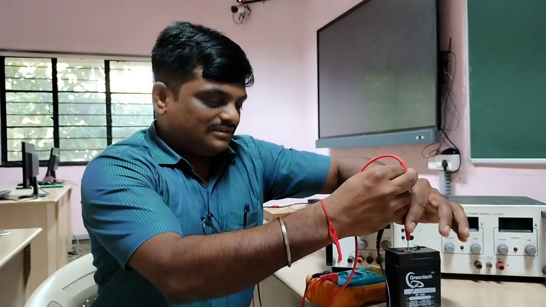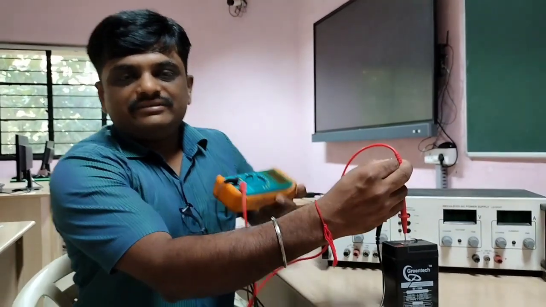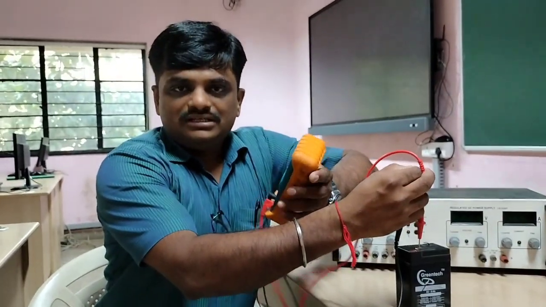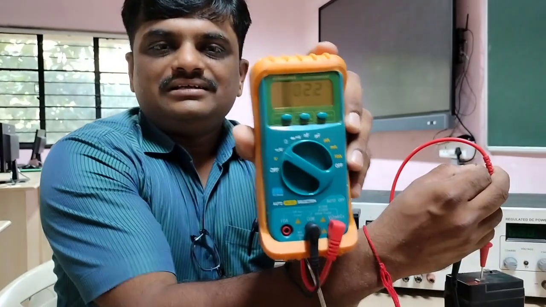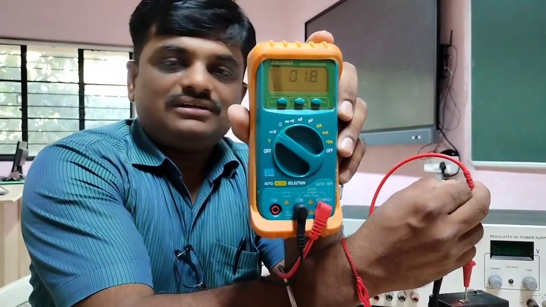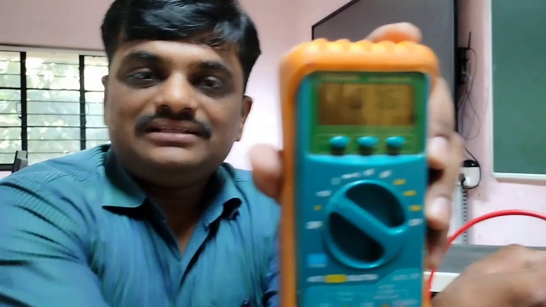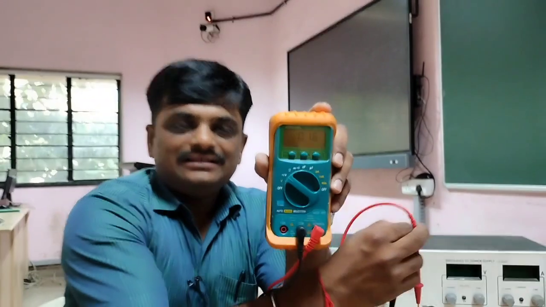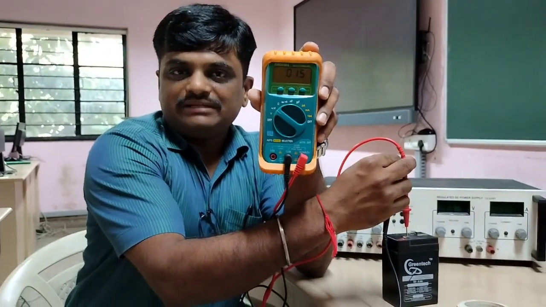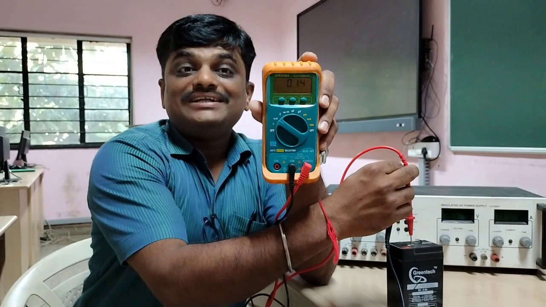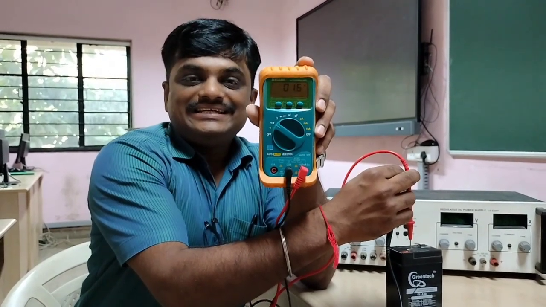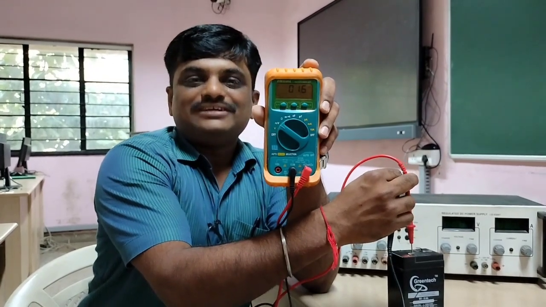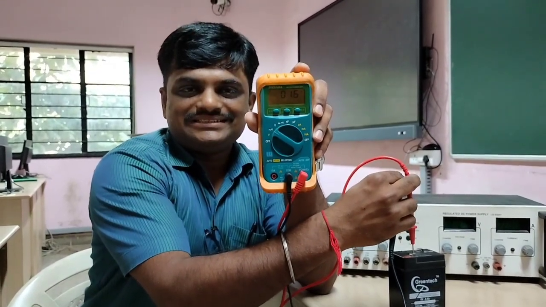If your concept of battery, which is according to absolute potential, is right, then it should show plus 6 volt. Let us see what it is showing. I am not using the negative terminal. The reference terminal of the multimeter is earth, which is in my hand, and the red terminal is connected to the positive terminal. It is not showing 6 volt. So it indicates that we can't predict the potential of a battery at a single terminal. A battery is not absolute potential, it is potential difference.